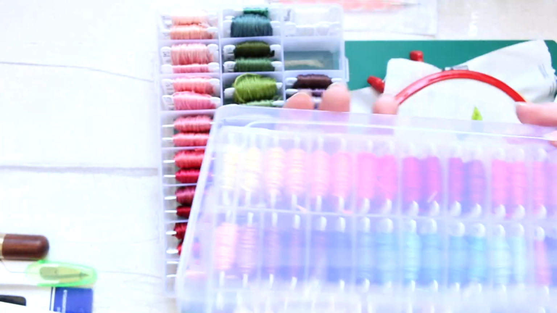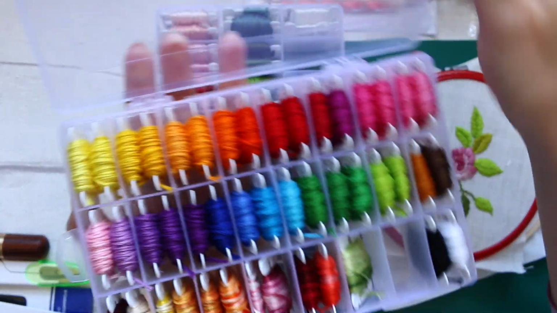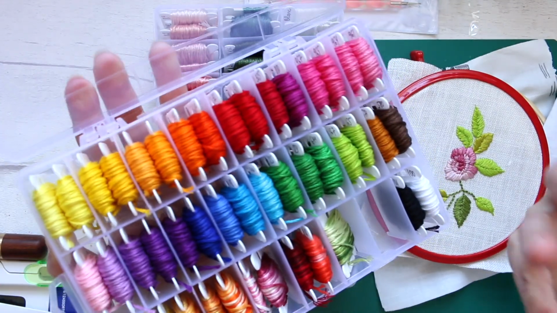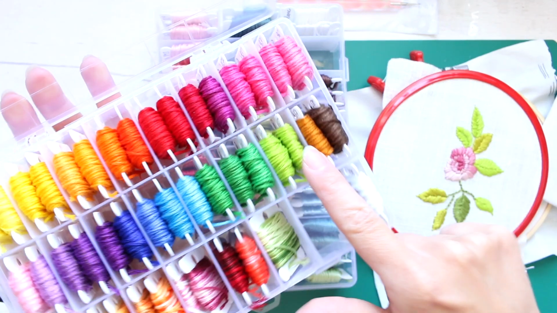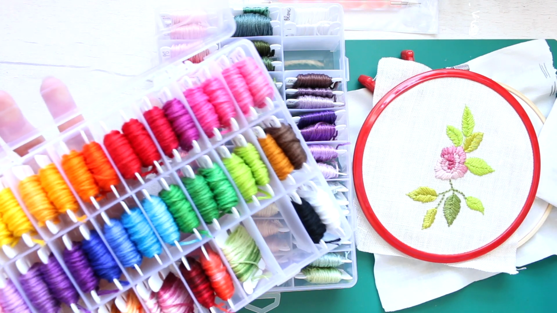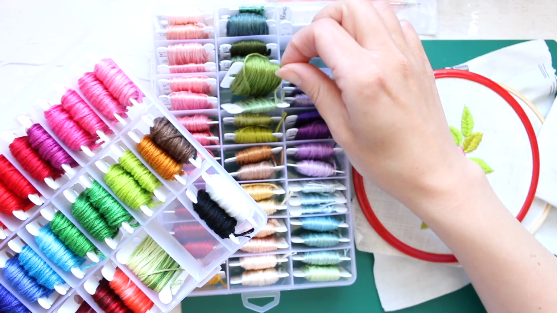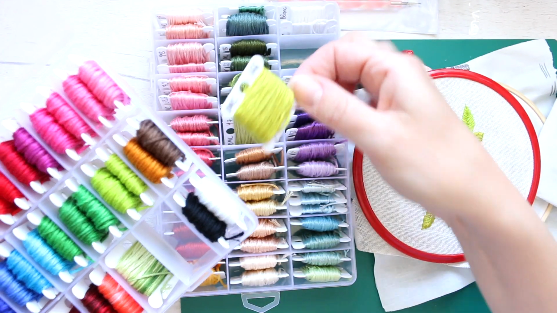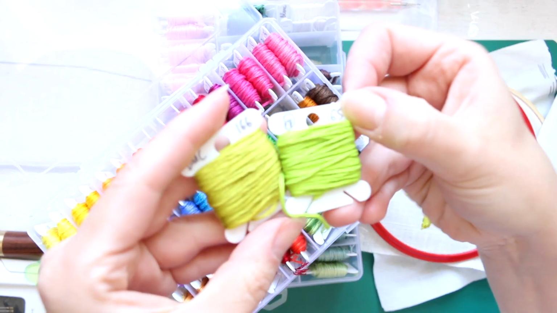Now, once you've done that and you decided what brand, also speaking of brand, I found that this one, because it was the most affordable, the quality you can really feel. I mean, I used this green from this thread here, which was okay, but it wasn't as easy to embroider with as, for instance, DMC. So this DMC, there was another one which was DMC, this one here.